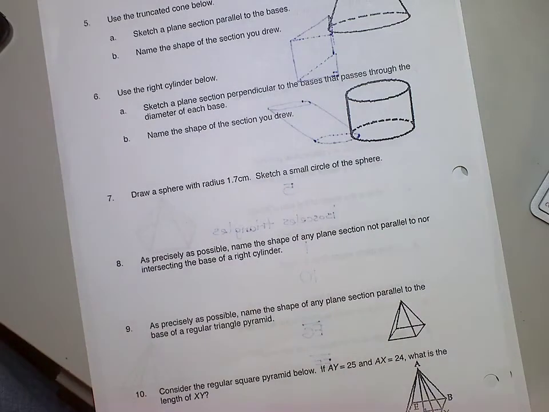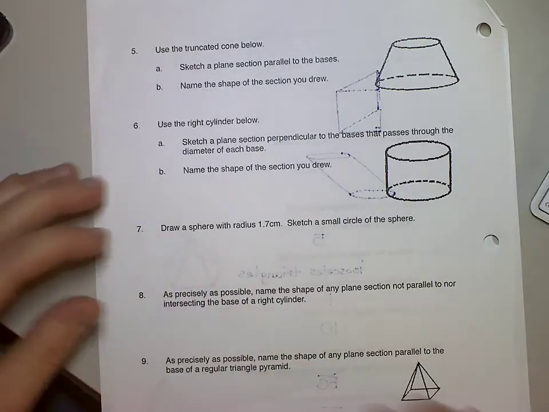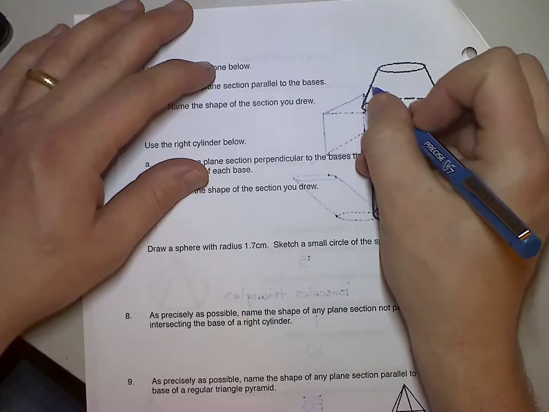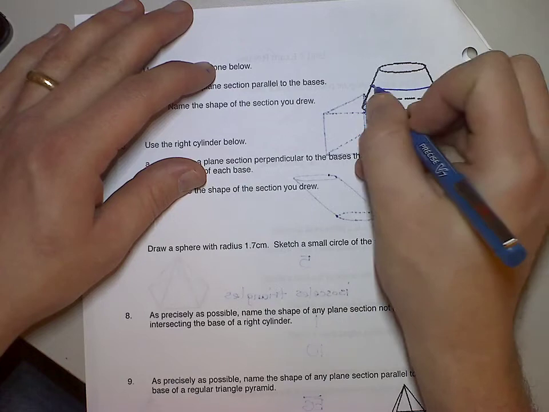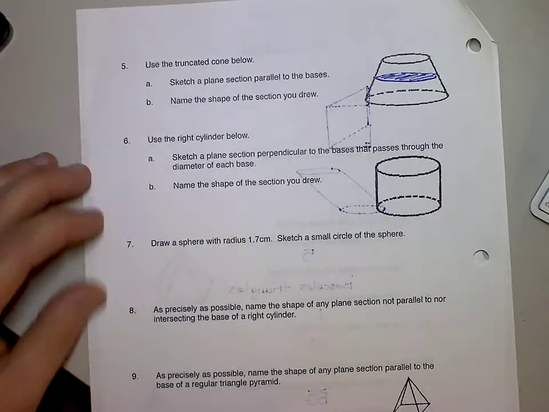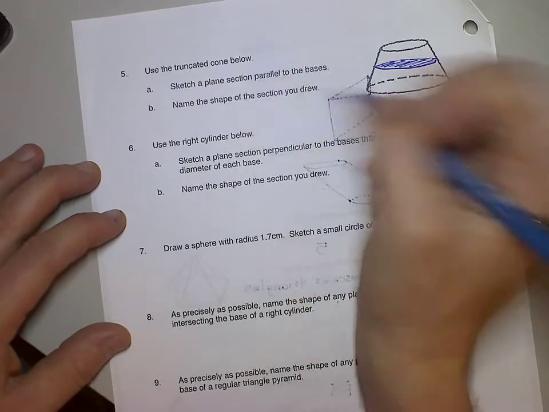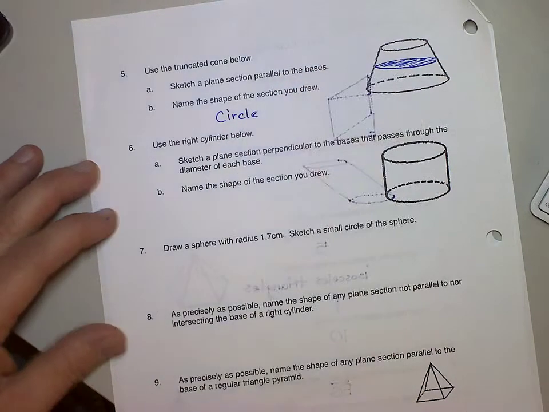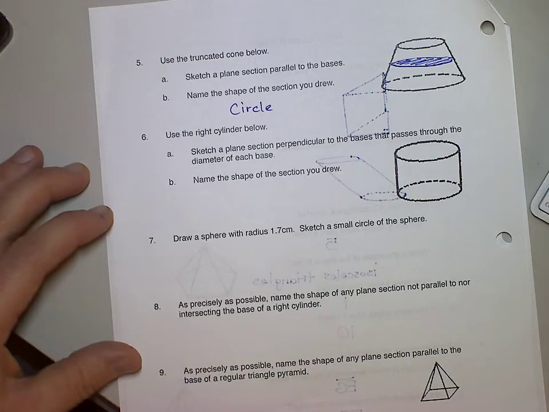Page 2. Number 5 kind of bled through there, that's okay. Plane section parallel to the bases. Parallel to the bases, just kind of make it look just like the bases. I like to shade them in, makes it look more three-dimensional. There it is. That would be a circle. If the base is a circle, parallel to it, the plane section is going to be a circle.